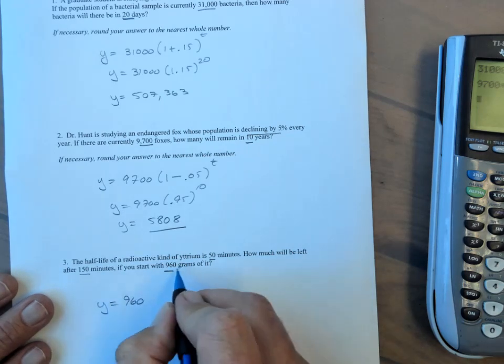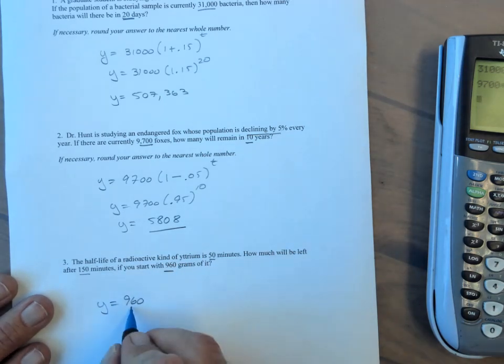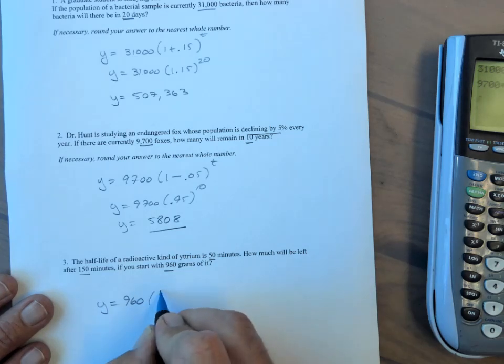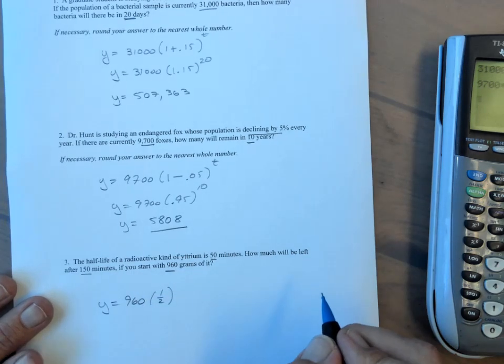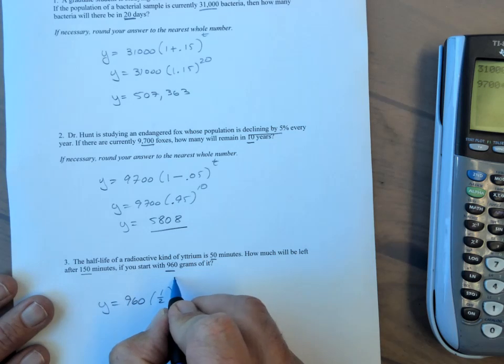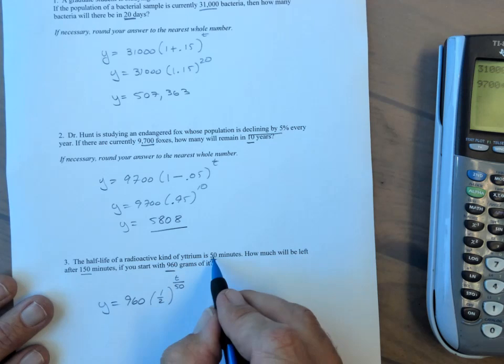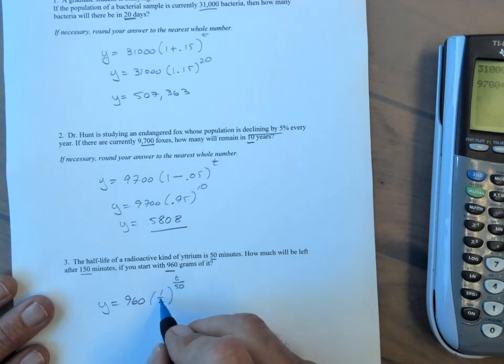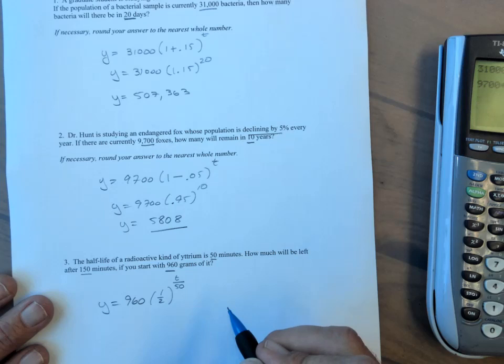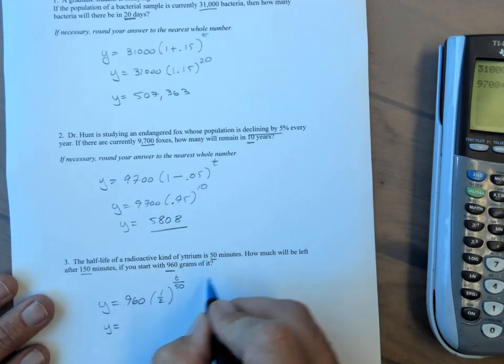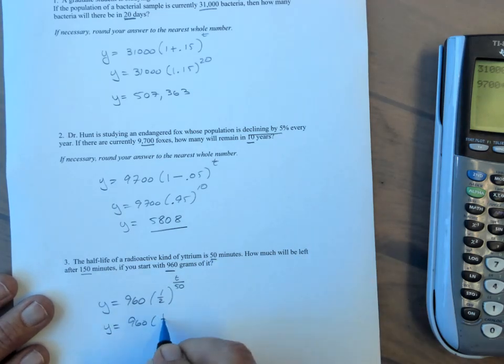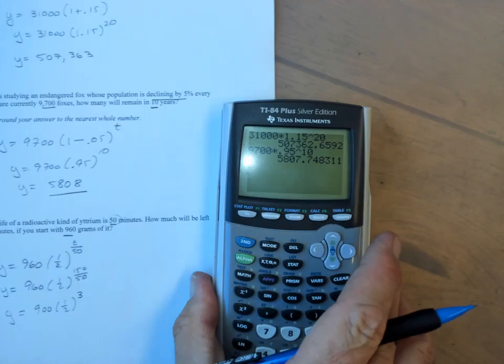Okay, so what this means is that every 50 minutes, this goes down by 1/2. So our multiplier is going to be 1/2, but our exponent is going to be t divided by 50, right? Because if it was 50 minutes, it would go down by 1/2, so you'd have 1/2 to the first. So if it's 150 minutes, that's 3 of those. And notice when we substitute 150 in for t, 150 divided by 50 is 3, right? So we have 3 of our 50 minutes.